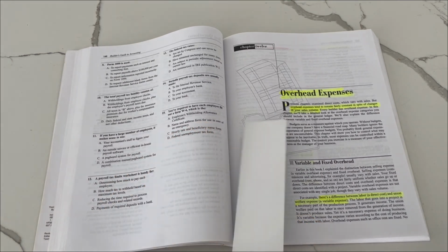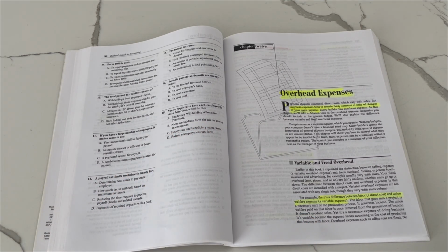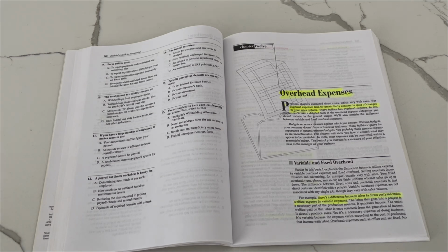On the exam, when you see the term overhead expenses, you should immediately know that you need to go to this book, not the Florida Contractor's Manual. On my exam, I had multiple questions dealing with overhead expenses. So this is one of the more important chapters that you should focus on. Definitely make sure that you read this chapter a couple times, review all the information, and let's get right into it. So we are on page 140 and overhead expenses.